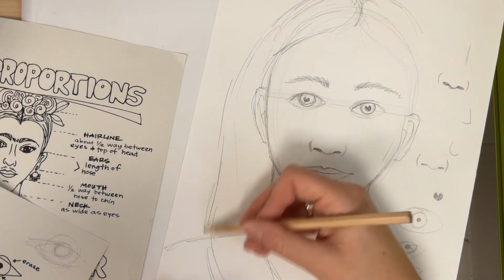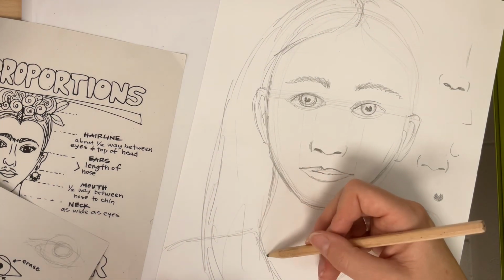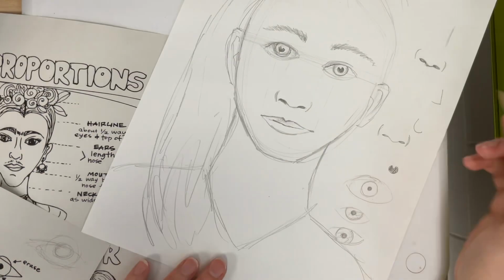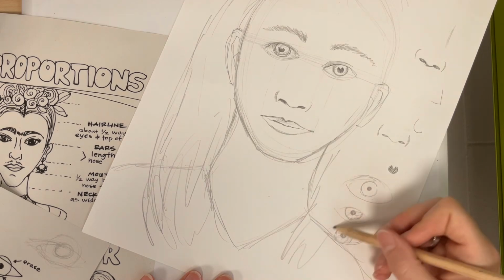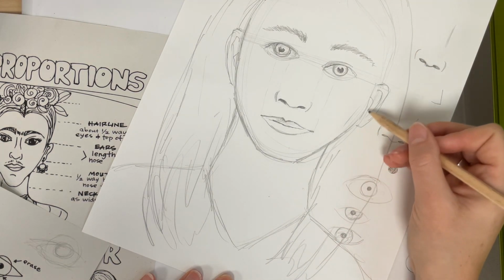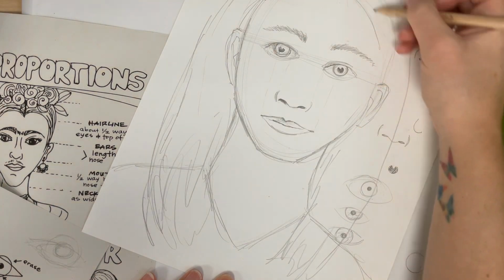And then whatever length your hair is, mine is about a little past my shoulders. About like that.